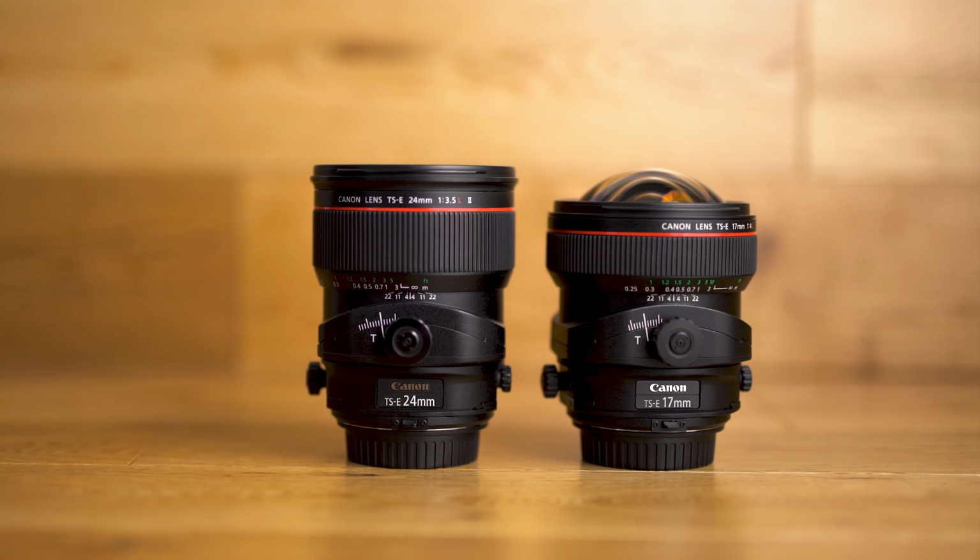Now, for architectural photographers, one of the most popular questions I keep hearing is which lens should you buy, the Canon 24mm tilt shift or the Canon 17mm tilt shift. If you only have the budget for one of these lenses, it can be a little bit difficult deciding which one is going to be best for you.